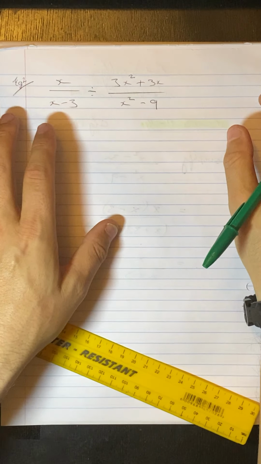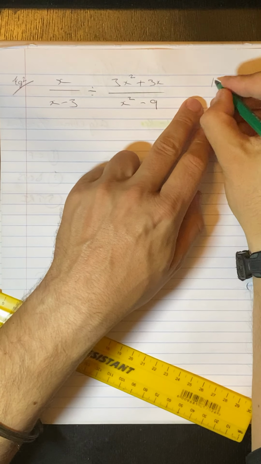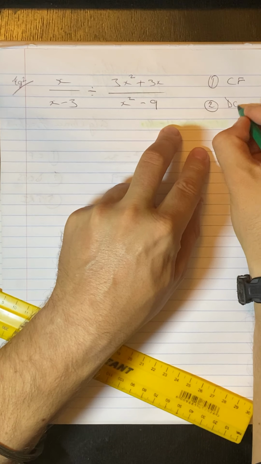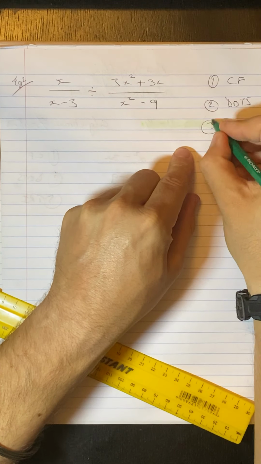Okay, so I'm just going to write in the corner our factorization methods. Our first one is common factor. Our second one is dots. And our third one is trinomial.